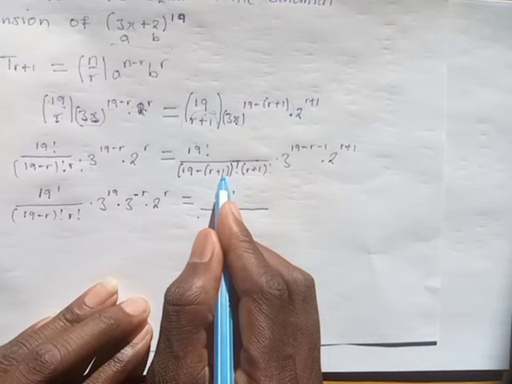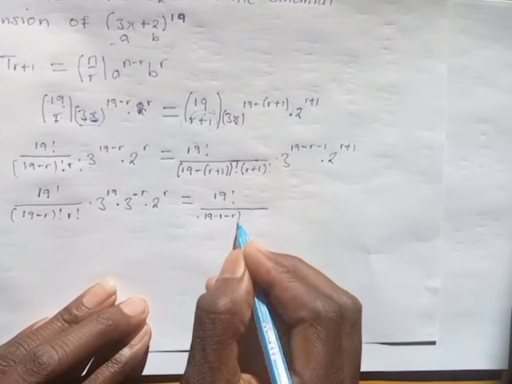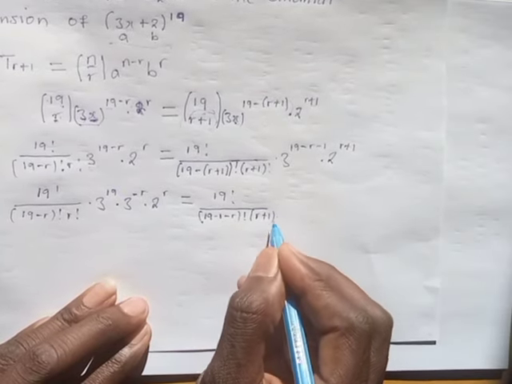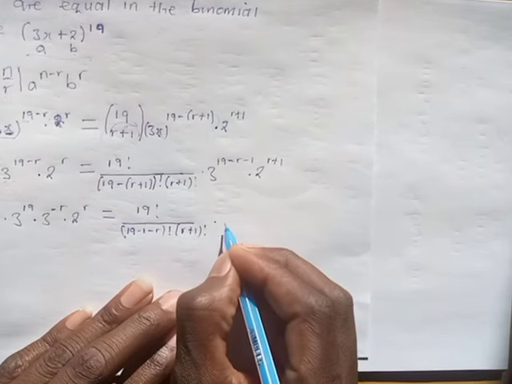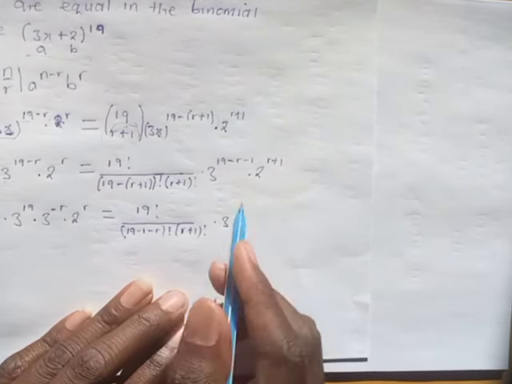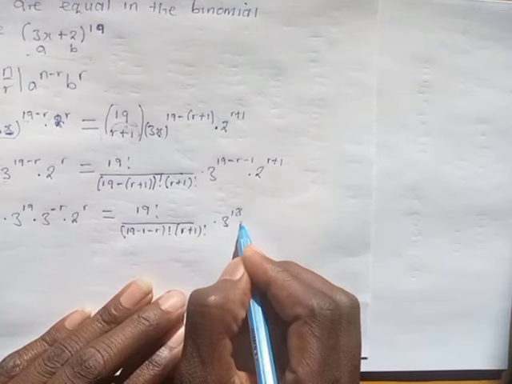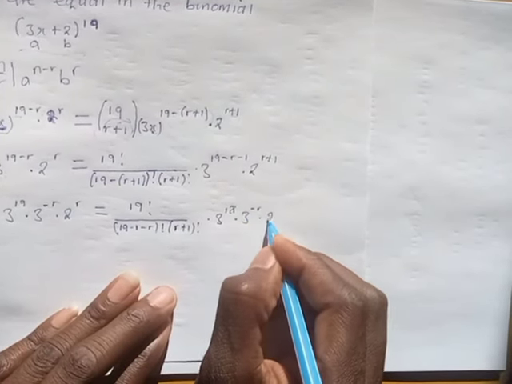The negative, which is here, multiplying by what we have inside, we are going to have 19 minus 1 minus r, say factorial, open r plus 1 factorial. We can also reduce what we have there. If you subtract this one and that one, you're going to have 18 dot 3 to the power negative r. Then this one can also be reduced.